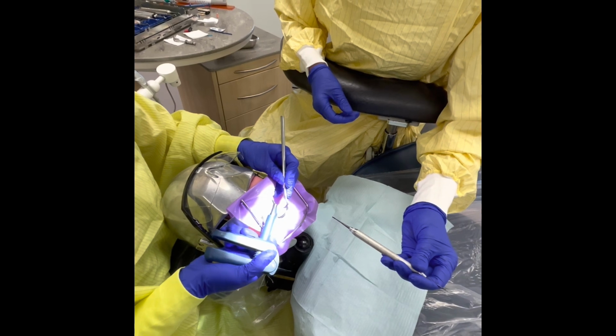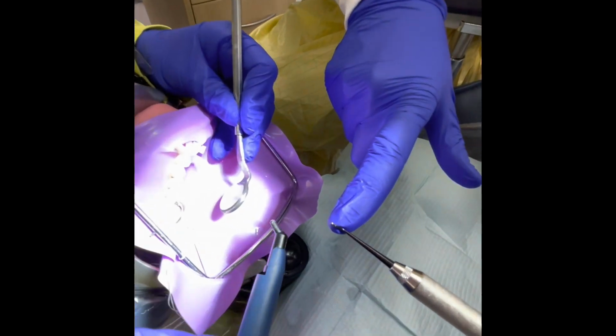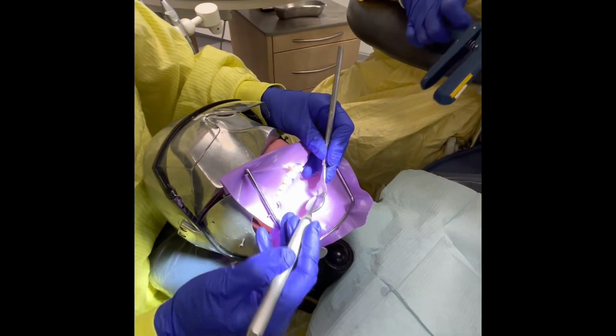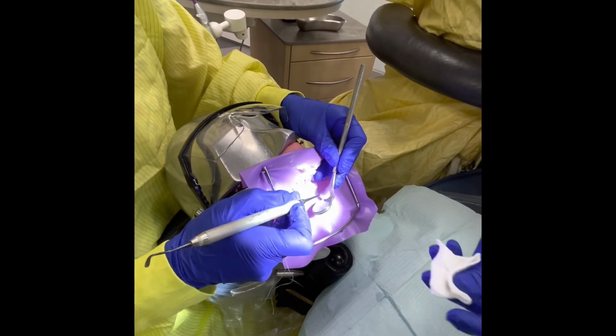The first instrument I'm going to pass her is a composite packing instrument. So you can see this end where it's a little condenser, but it's the composite packing instrument. I'm going to pass that to her first. Okay, and I'm going to pack my composite.